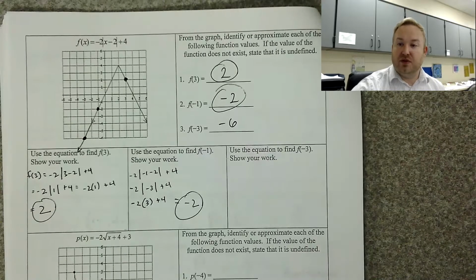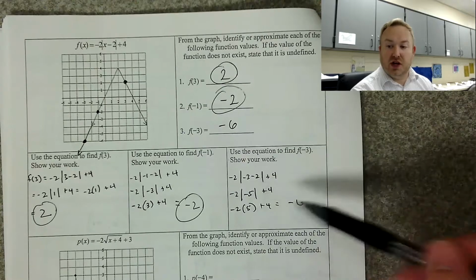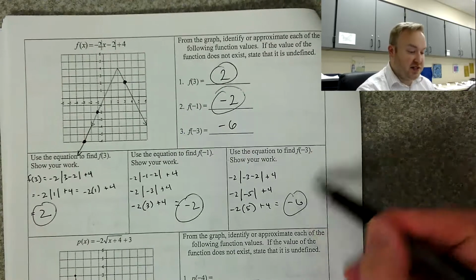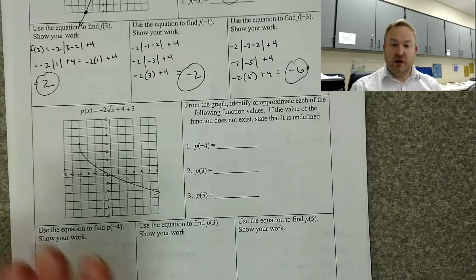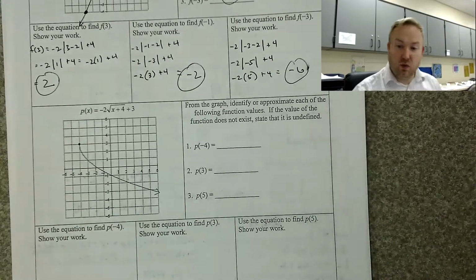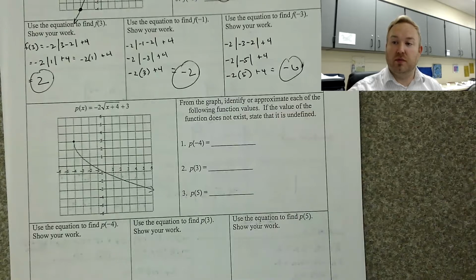We're going to do the same thing with f of -3. Okay, and here I've got my work shown for that if you want to check yours, but I still ended up getting -6, which is the same function value that I got graphically. Okay, let's go here to p of x, and why don't you go ahead and find these function values graphically real quick. We'll pause in 3, 2, 1, pause.